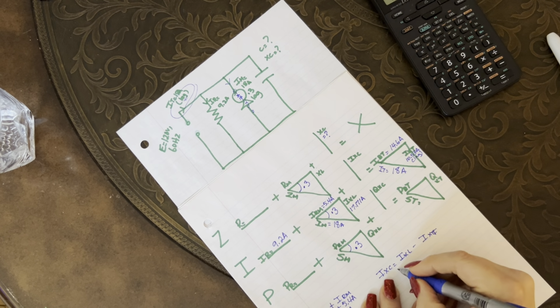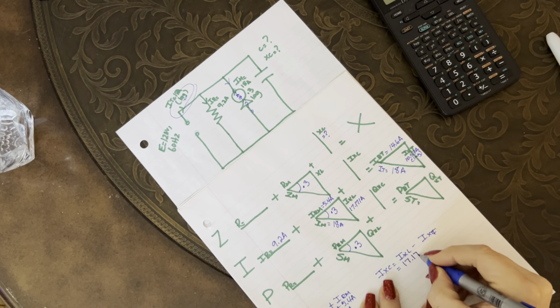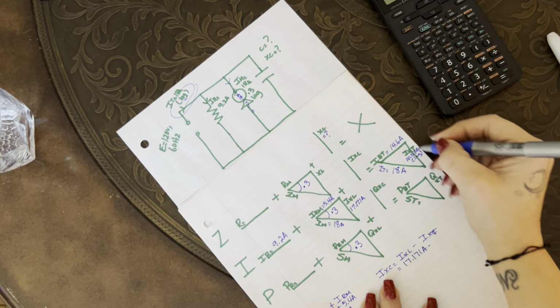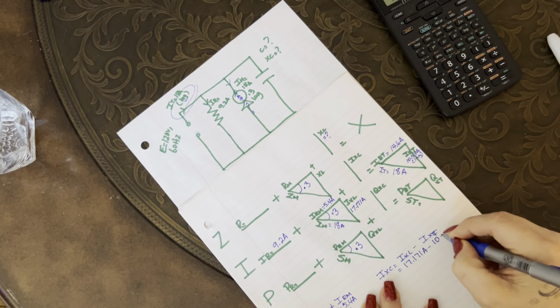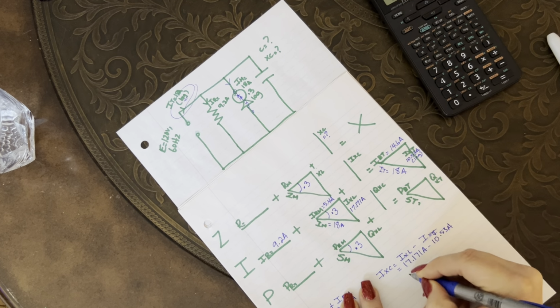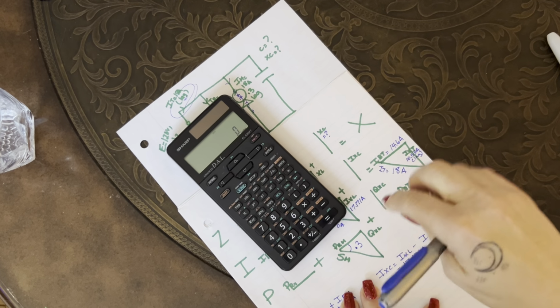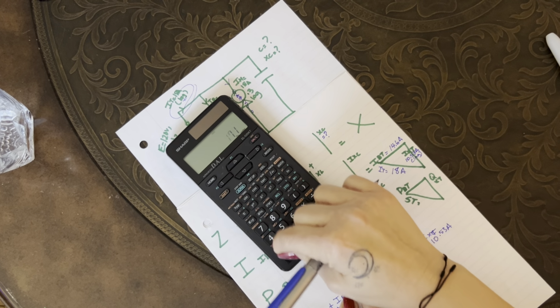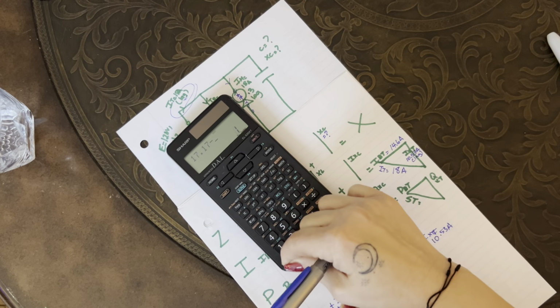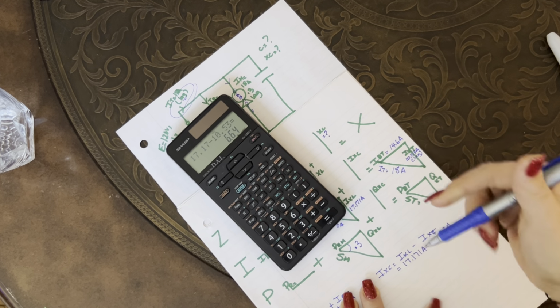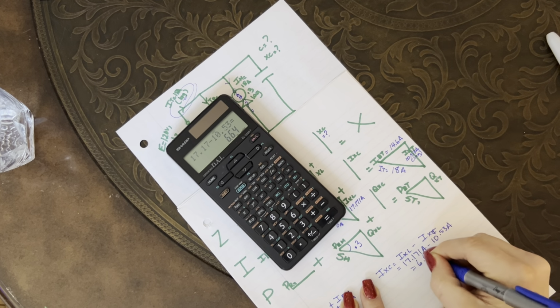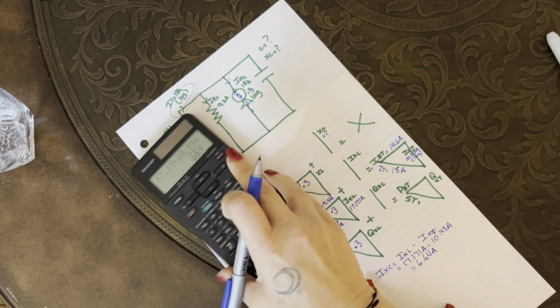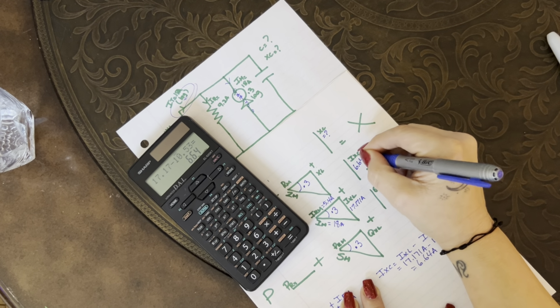Super important. So I take the 17.171 amps, I subtract that from the IXT, 10.53 amps, and that will give me my IXC, which works out to be 6.64 amps. Okay, so my IXC is 6.64 amps.